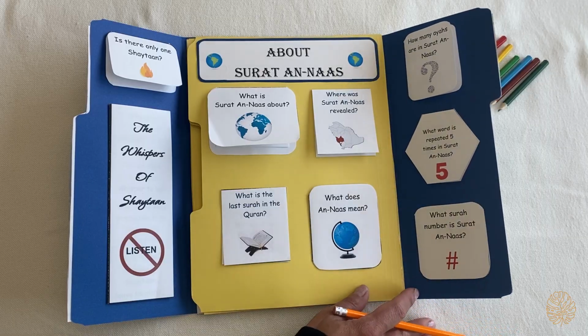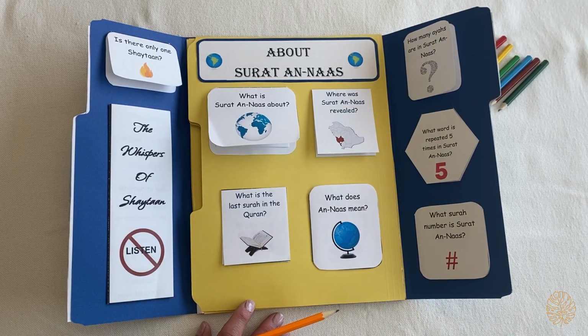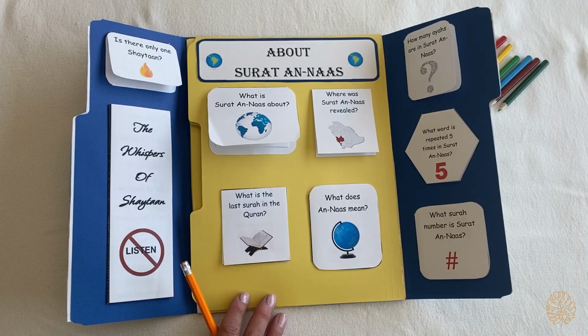One thing I've noticed over time is that when we slow down and explore a surah little by little, children begin to connect to it in a completely different way. Instead of only repeating words, they begin to understand who Allah is, what they're asking Allah for, and how the surah connects to their own lives. And that's really the goal, helping children build a relationship with the Quran.